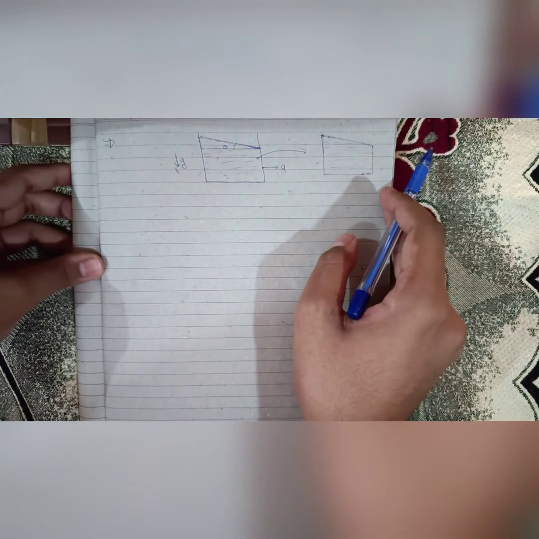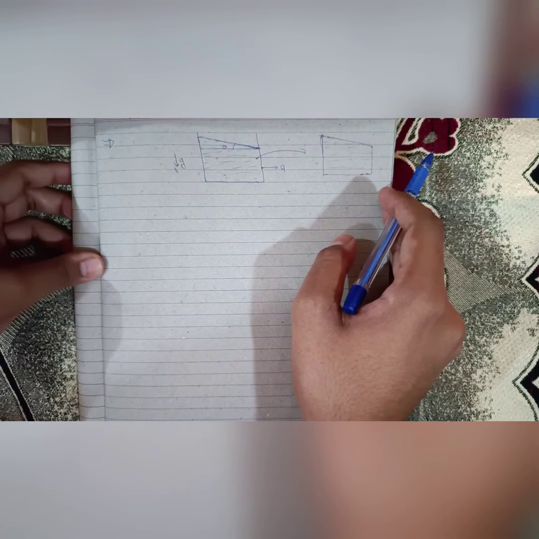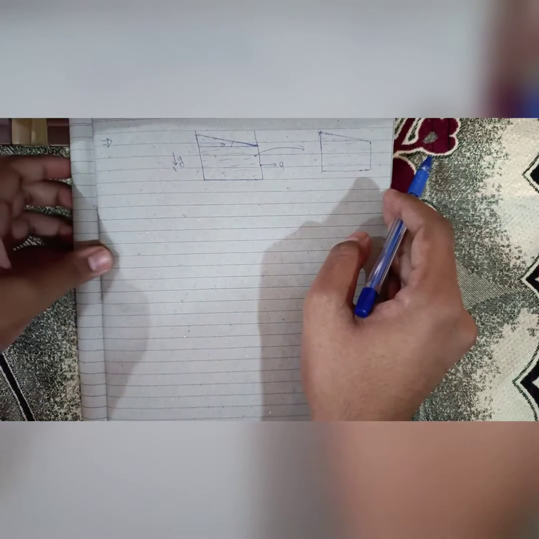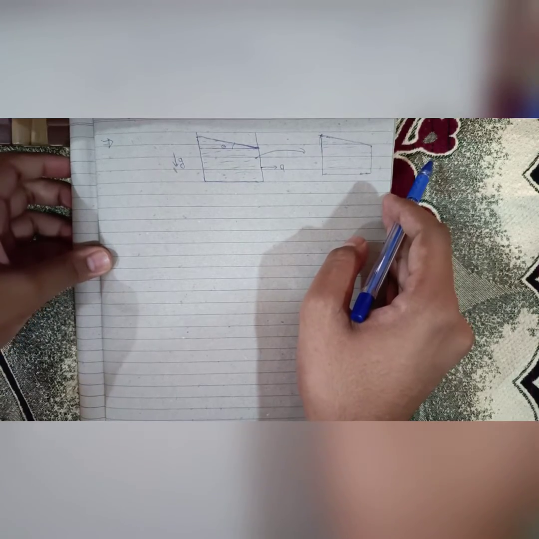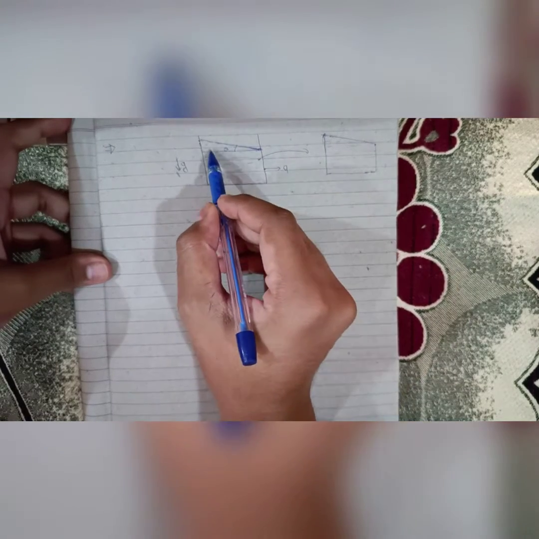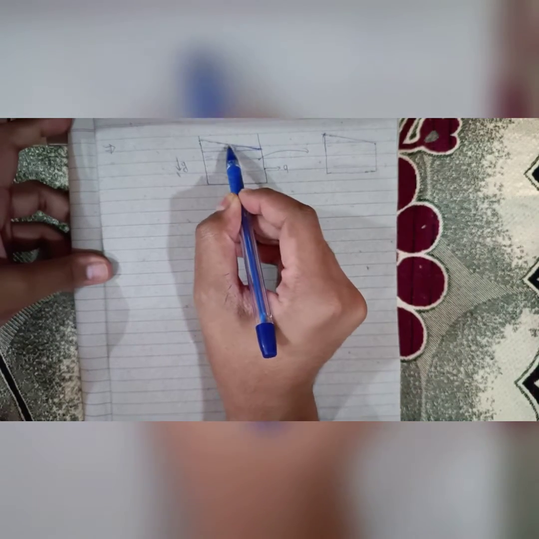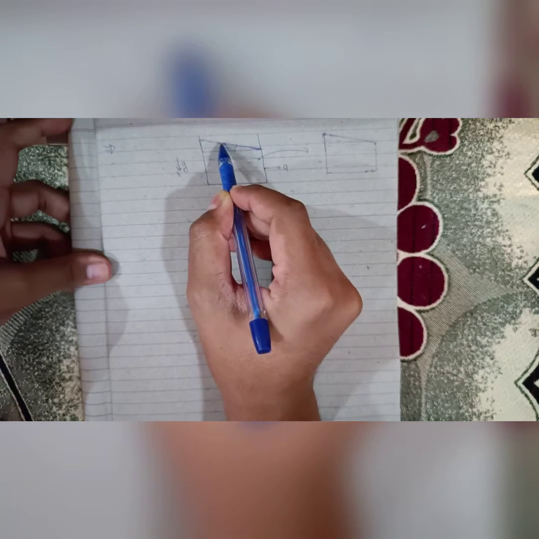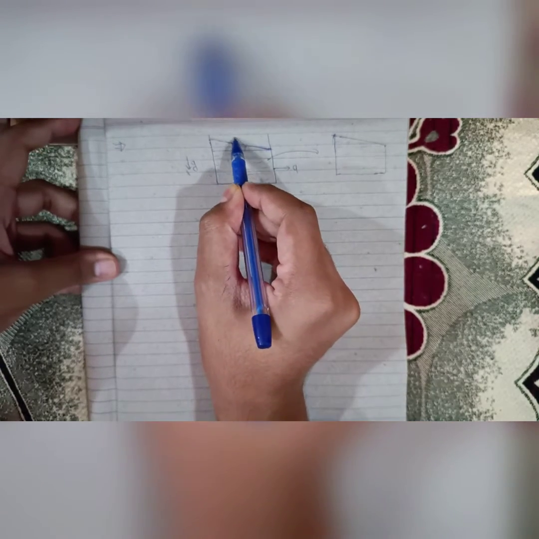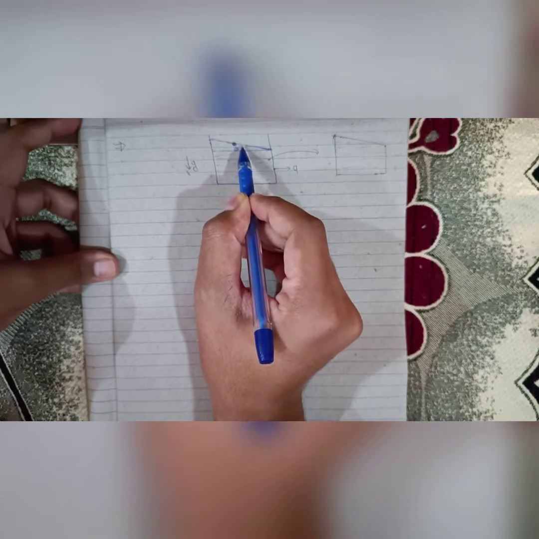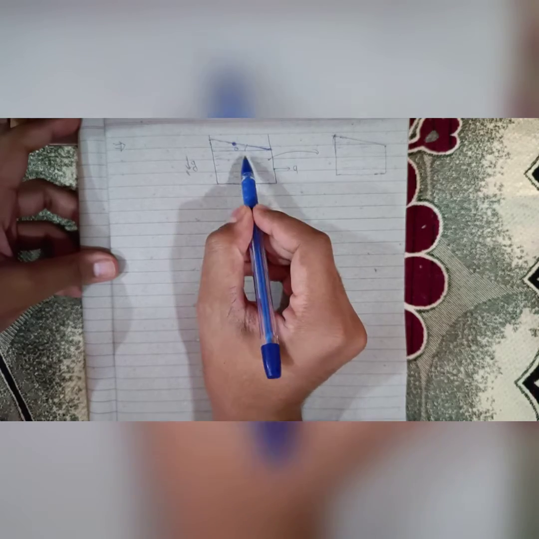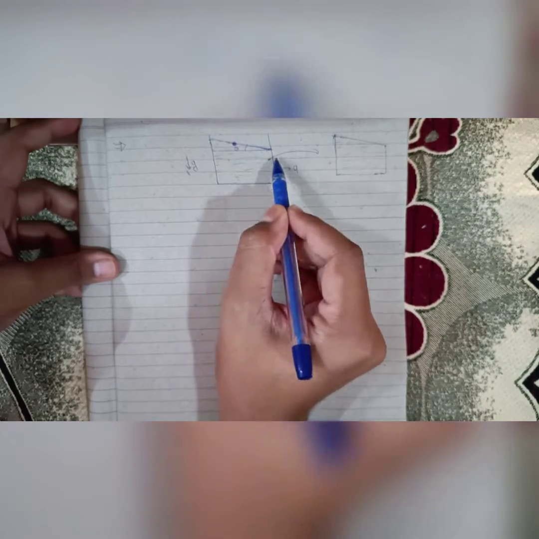So how will we be doing it? I hope you have a thorough idea of relative motion. So we will be using the same concept here also. Consider a point, suppose on the surface of water, you can take anywhere, consider this point. Now we have to find the acceleration of this point with respect to the vessel.